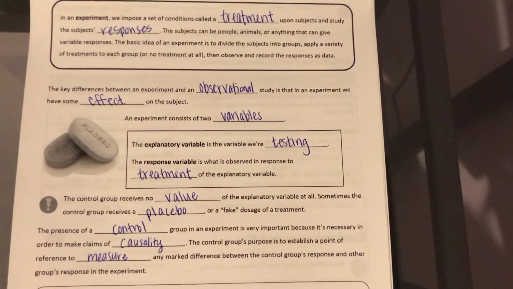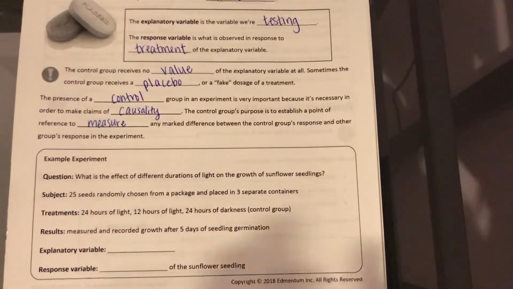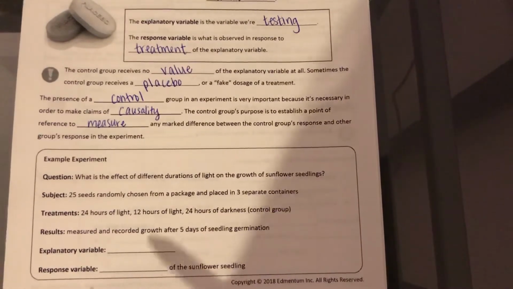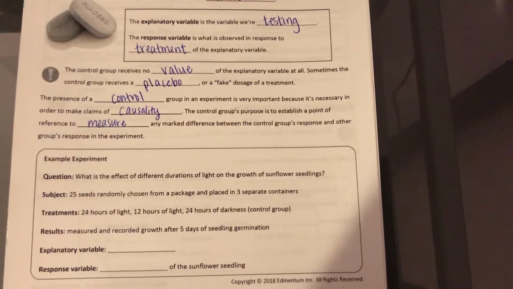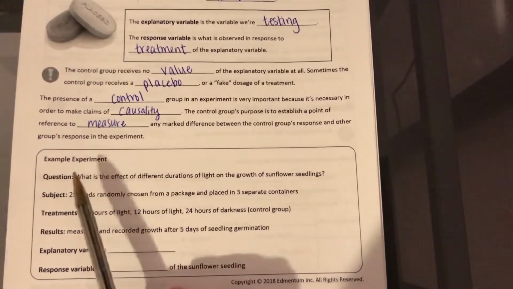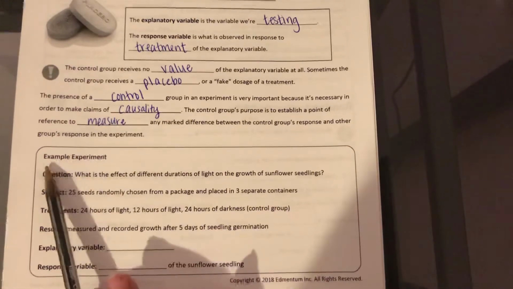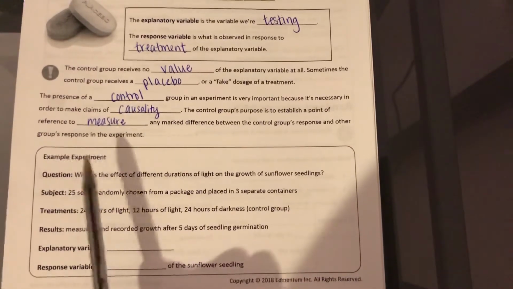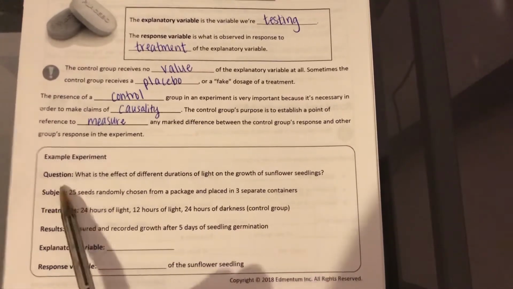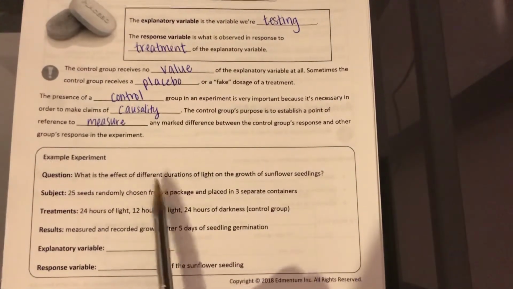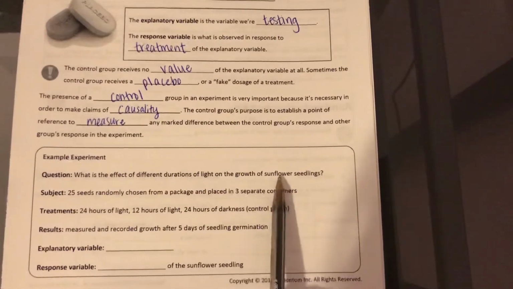Okay, so this is actually in the reading. There's like a little paragraph first, and then it goes into the question. So here is the question. Again, these are from the tutorial that you guys should have, eventually access or will access on Edmentum. And if you want to go along as you're doing this, you can. But I've gone ahead and just kind of written everything in. So this is in the reading. It's not just at the very top. So in the reading, it's got a little bit of a paragraph, and then it goes into this example, and it says, question, what is the effect of different durations of light on the growth of sunflower seedlings?